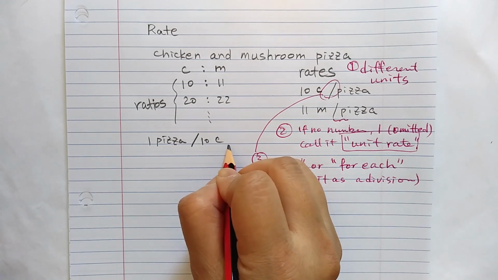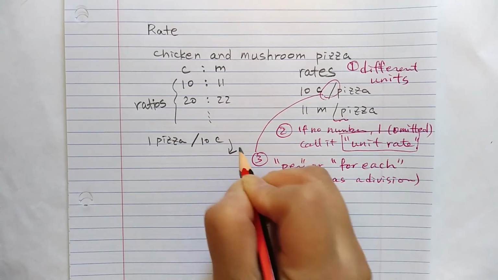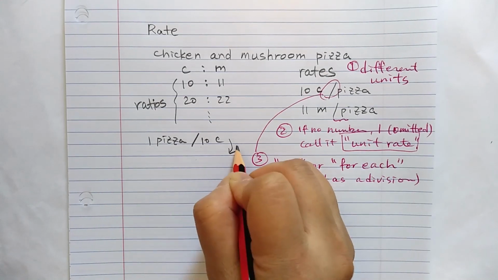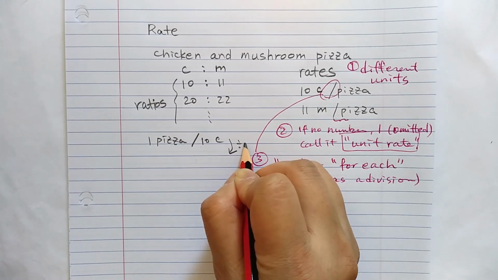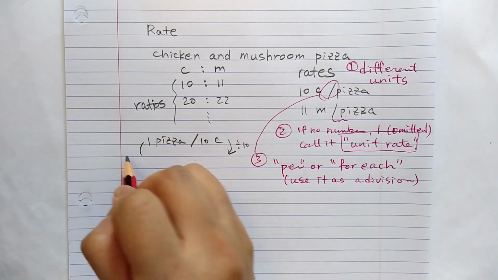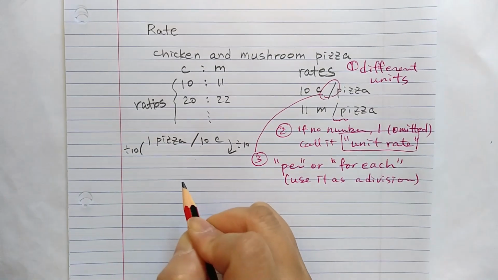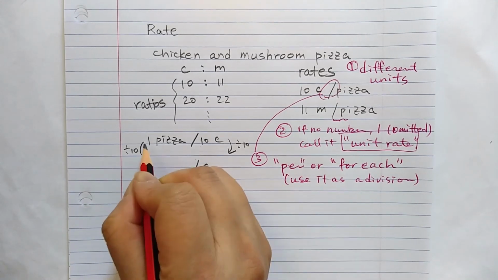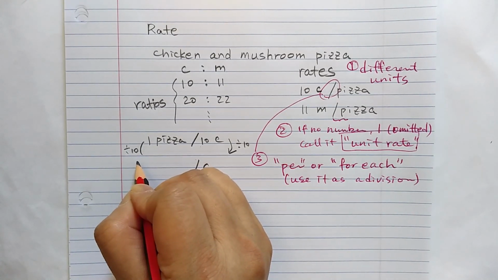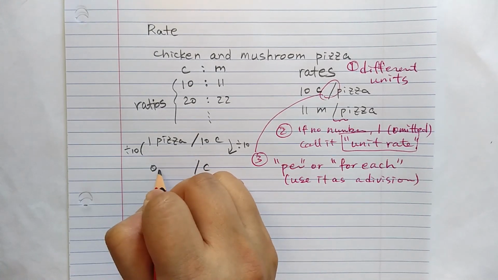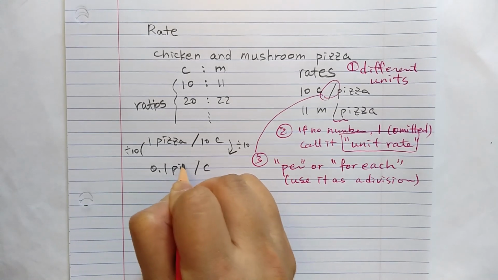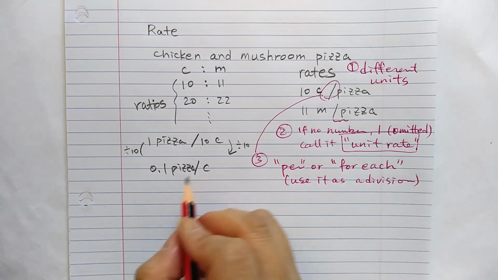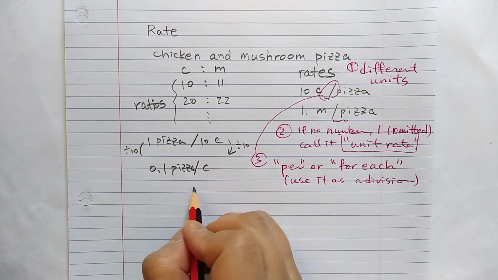Let's convert this to a unit rate first by making this 1. How do we do that? We divide both terms by 10. So this becomes 1 chicken piece, and 1 over 10 is 0.1 pizza. Let's think about what this means.